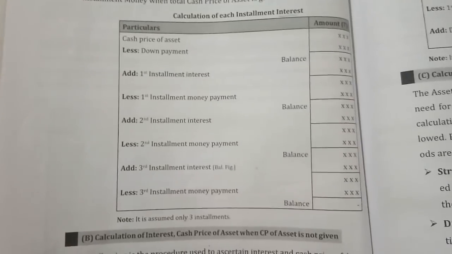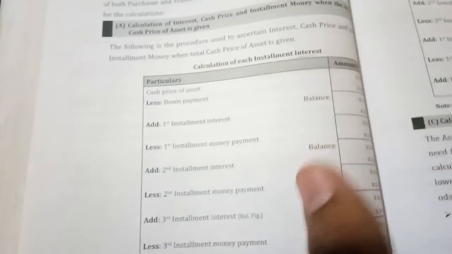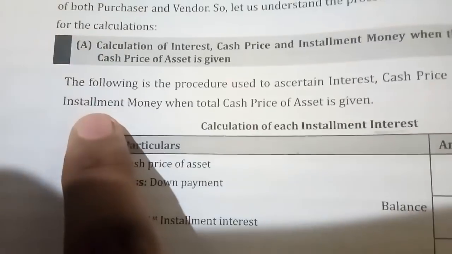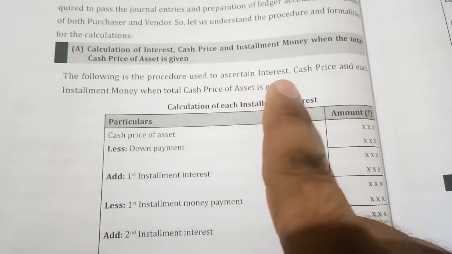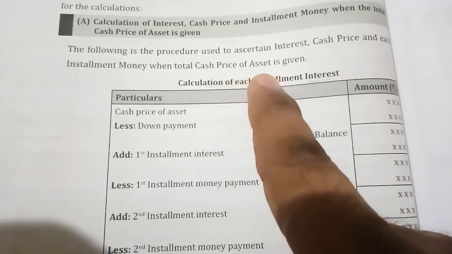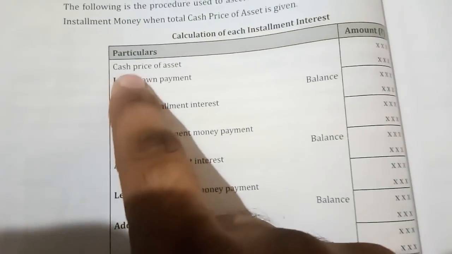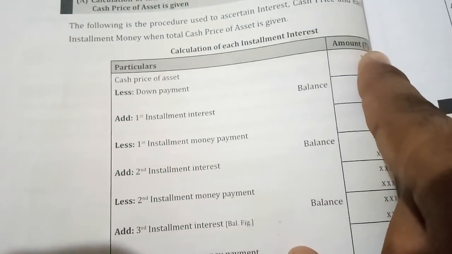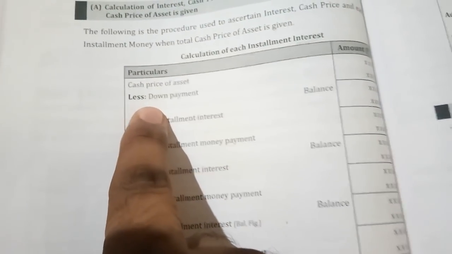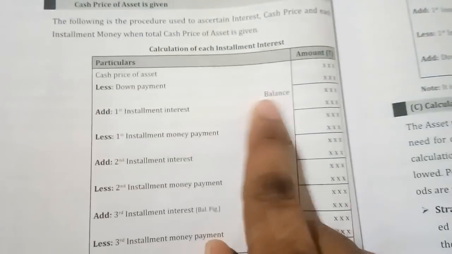Let's move. So guys, here is the calculation of cash price and interest, each installment interest. For A, the following is the procedure used to ascertain interest, cash price and each installment money when the total cash price of the asset is given. Yes, the total cash price is given, then only we are doing this. Here first we write down the cash price, and we minus the down payment, which is the first installment, I think. So down payment is minus and we'll see the balance here.